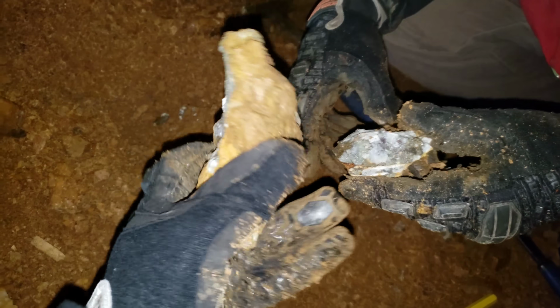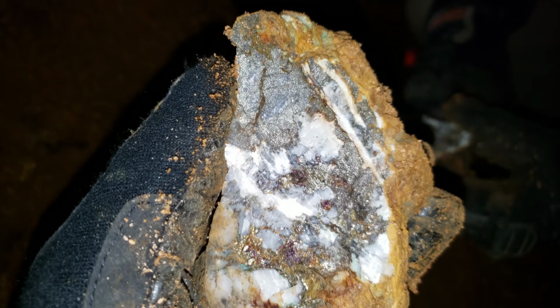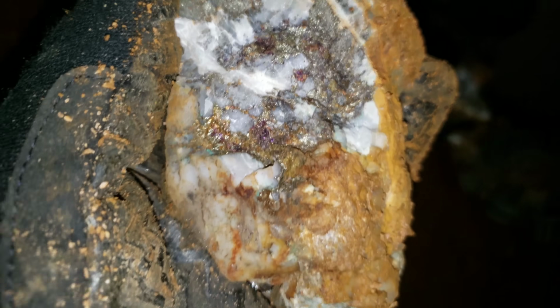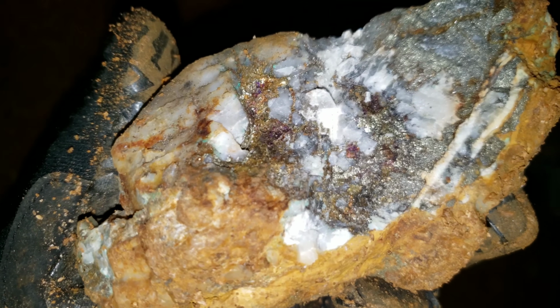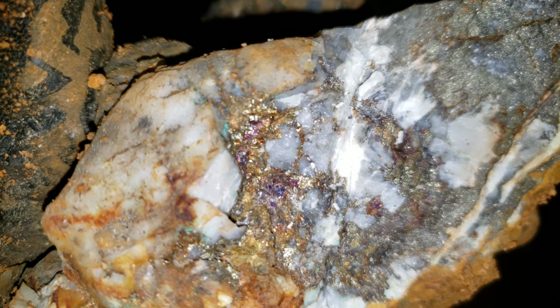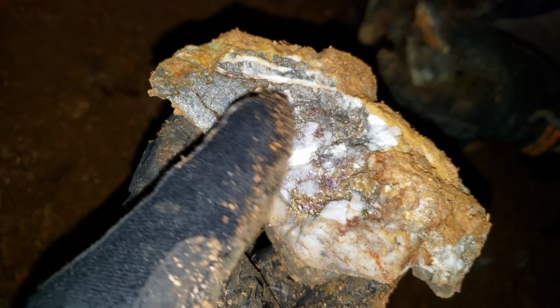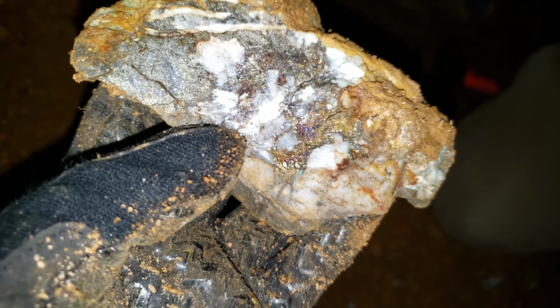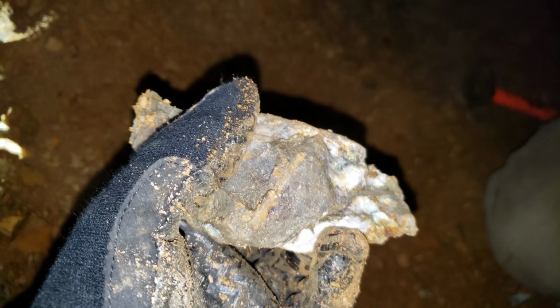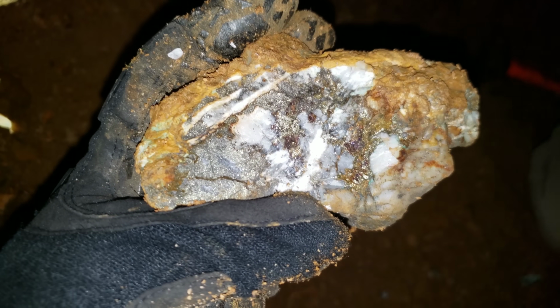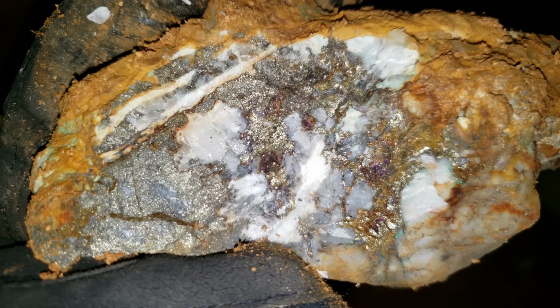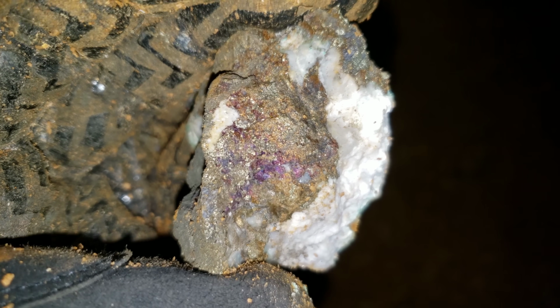Take a look at this sample. That is nice. So definitely have copper mineralization in there. For sure. Maybe some sphalerite or something up here. Very nice. Super awesome looking samples, some of these.